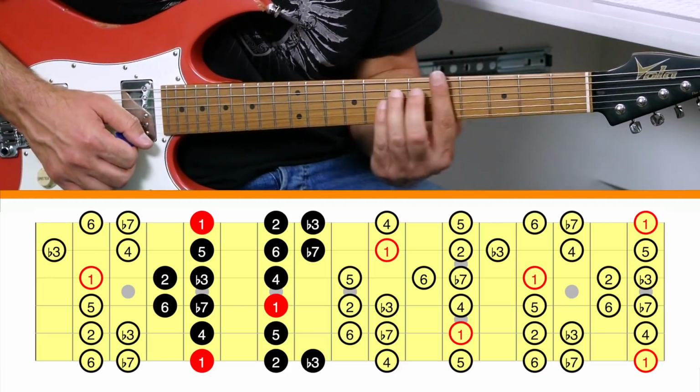This is actually the E position of the caged system. If you're not familiar with the caged system, I think you should, but don't worry about it. Just bear with me for just a second. We have that position. It's a narrow position. We're going to do something to it.